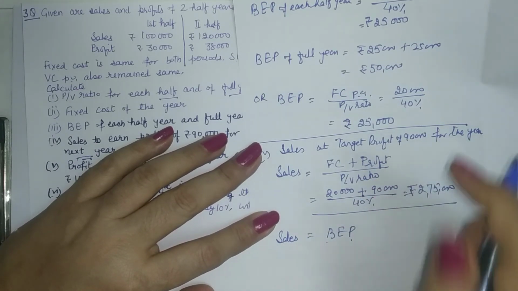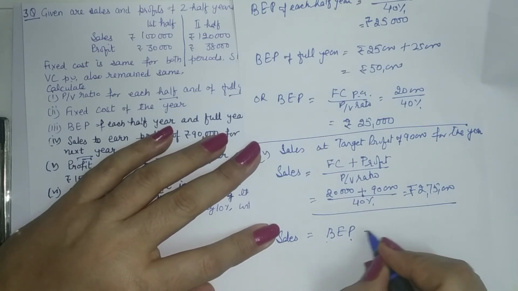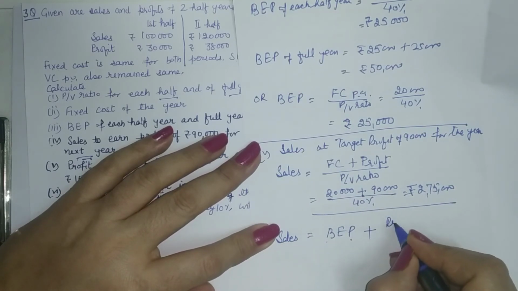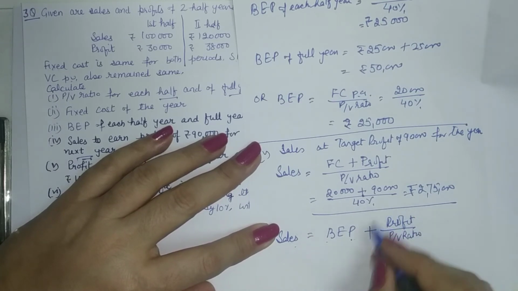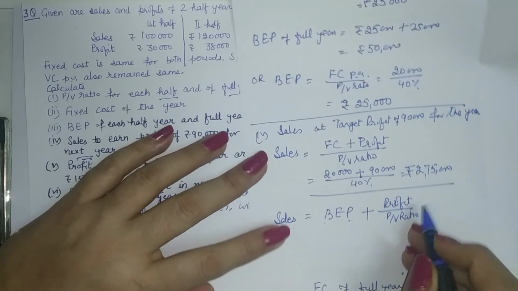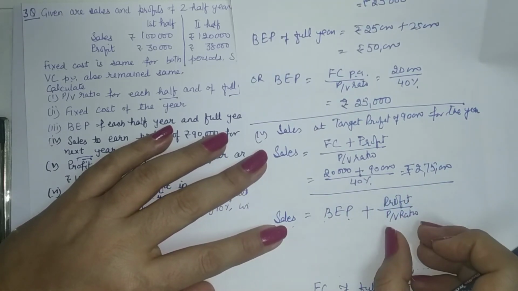So sales at this desired profit are equal to break-even point plus profit that you want to get upon PV ratio, isn't it? Sales is break-even point plus margin of safety, which is profit upon PV ratio. So you need to earn this profit using PV ratio.